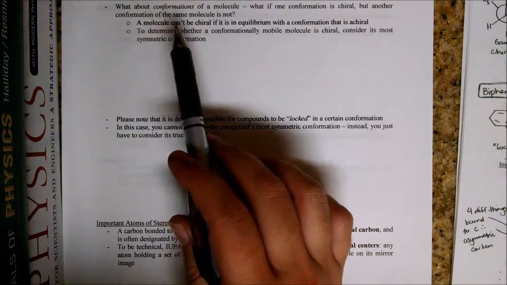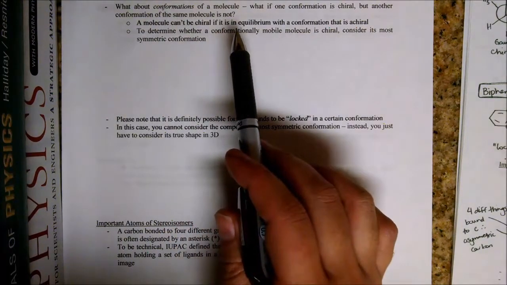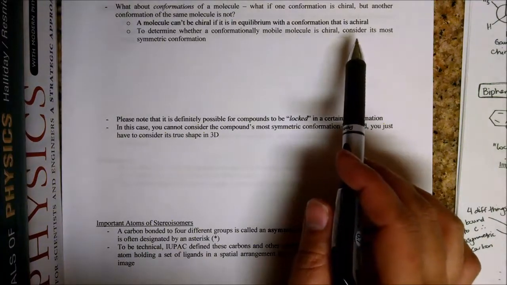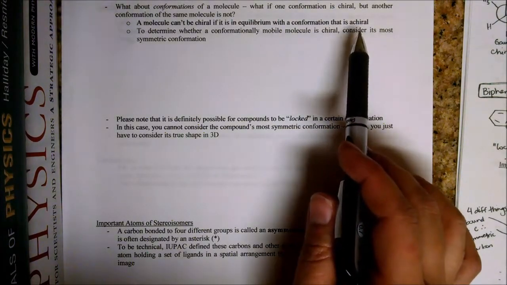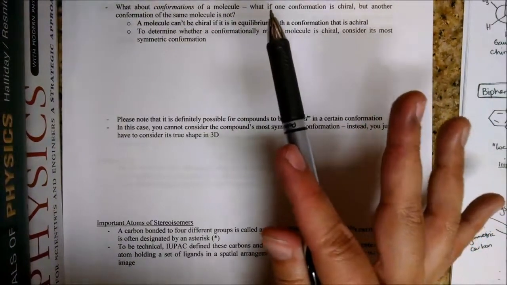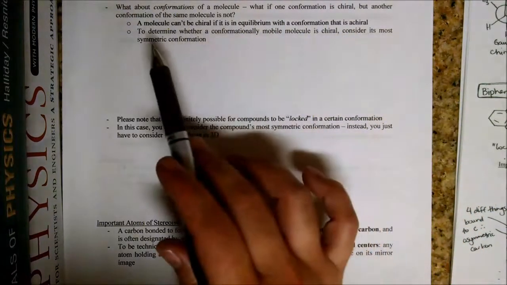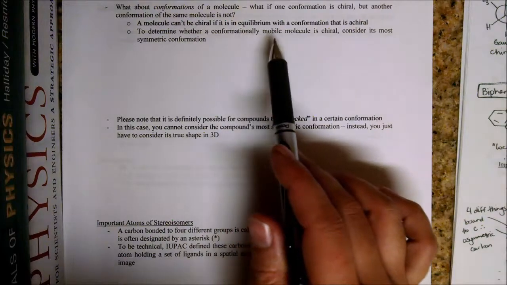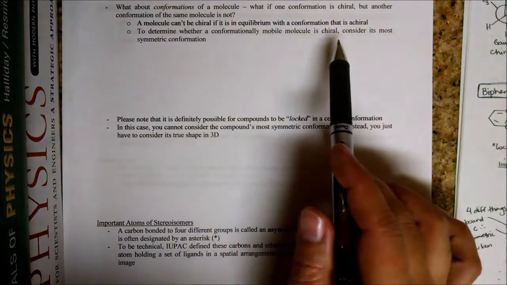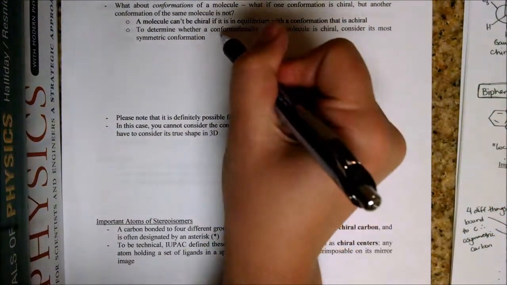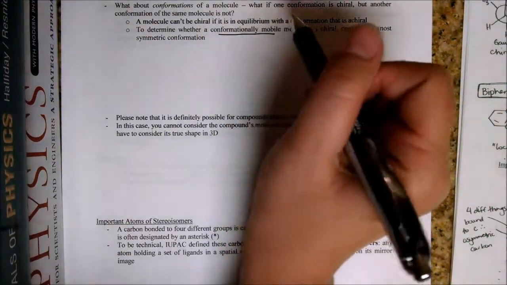Bottom line is, a molecule can't be chiral if it is in equilibrium with a conformation that is achiral. So if it has a conformer that is achiral, it's going to be achiral. To determine whether a conformationally mobile molecule is chiral, consider its most symmetric conformation. Because again, if it can be achiral, then it is. But it does need to be conformationally mobile.